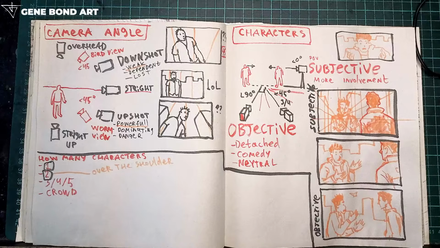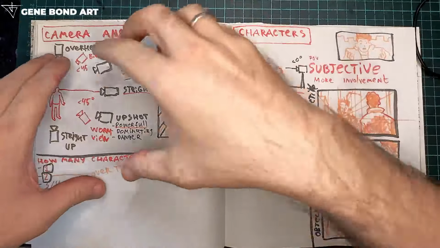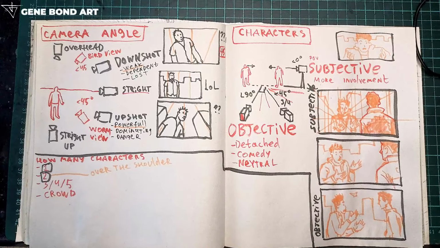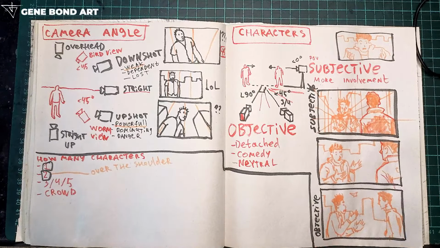There are so many variations for each of these, and these variables are not only two, we have like 5 variables. It's how many characters, how many angles, how many sizes of frames. So to make a theory example of all possible combinations, it will be just too much dry theory.